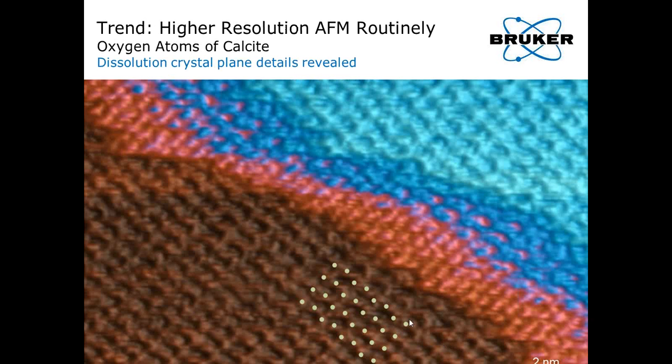But here we want to show you, with the PeakForce Tapping mode, an image on calcite in liquid. So when the crystal dissolves, you can see the atomic structure on different planes of the lattice. And also here is the model to show you where the oxygen atoms are.